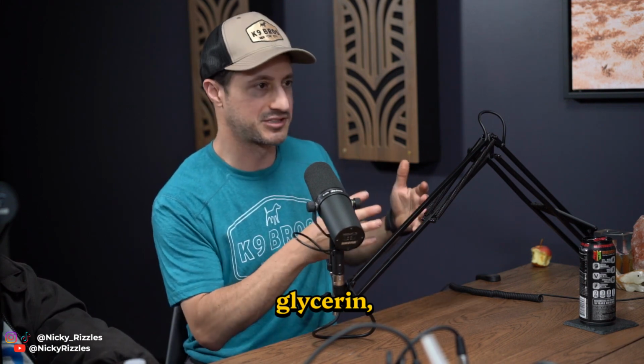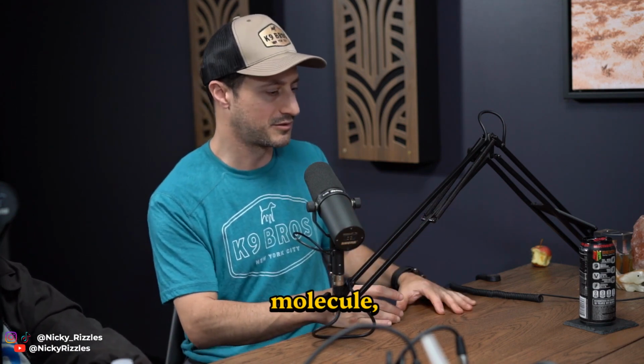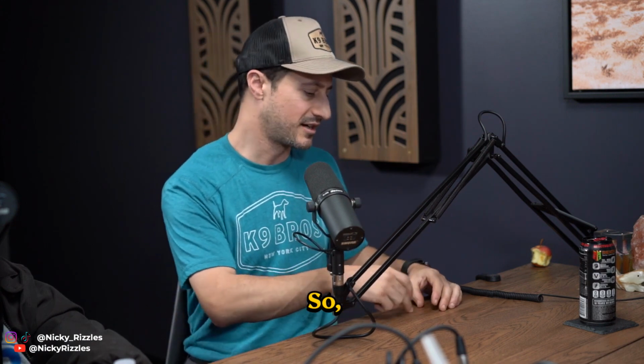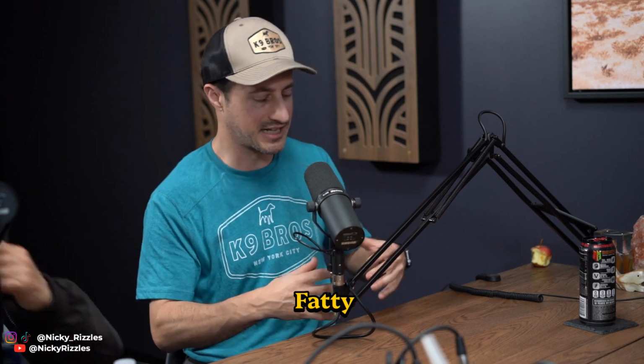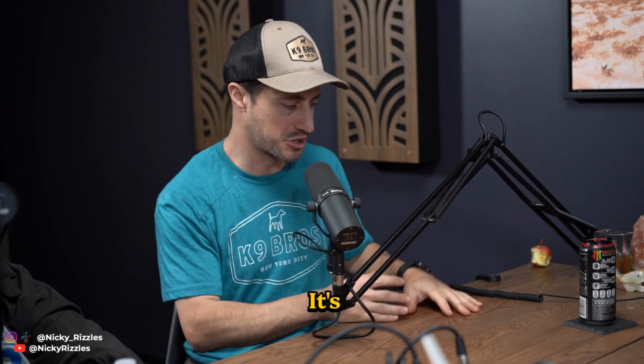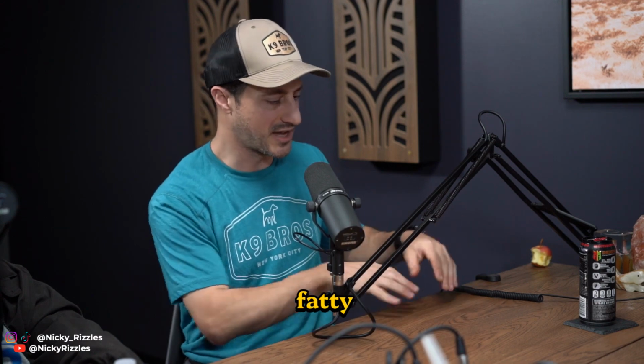Glycerol is the same as glycerin, a 3-carbon backbone molecule with hydroxides as bonding sites, so it bonds to a fatty acid. Fatty acids are the long chain molecules. Without getting into the chemistry too much, it's hard without a diagram, but basically it's 3 fatty acids and glycerol.